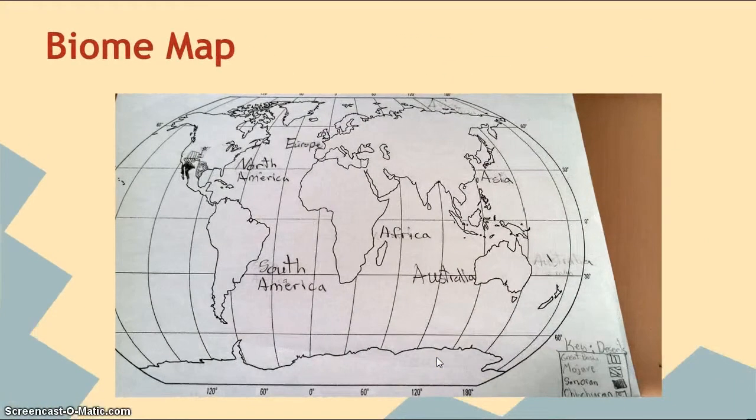Now here's our biome map. In North America are the North American desert biomes, where the deserts are located. And on the right is the key of the deserts, which are Great Basin, Mojave, Sonoran, and Chihuahuan.